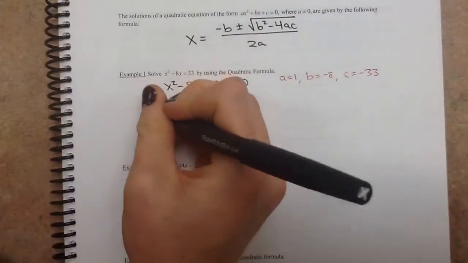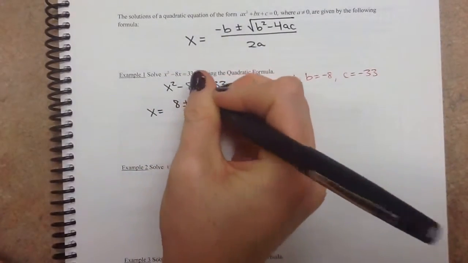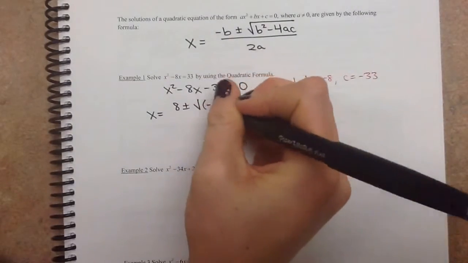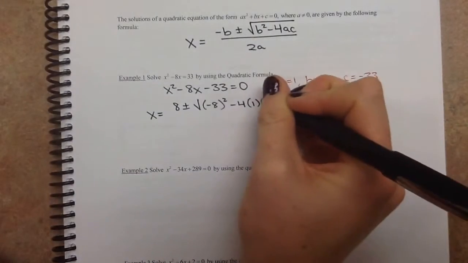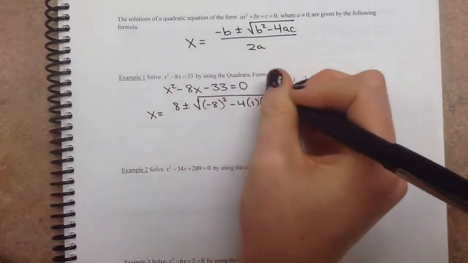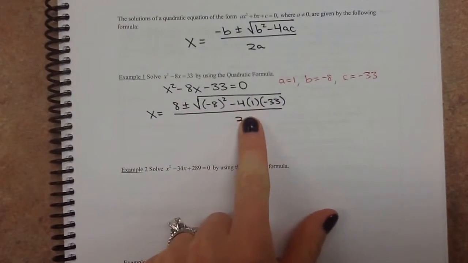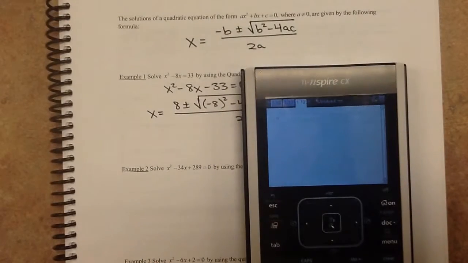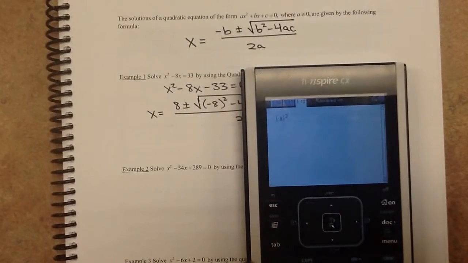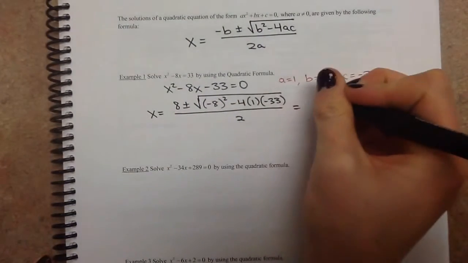So we've got x equals negative b, so a negative negative 8, which comes out to be a positive 8, plus or minus the square root of b squared minus 4 times a, which is 1, times c, which is negative 33, and then all over 2a, so 2 times 1 is just 2. All of this under the square root, you could just plug into the calculator. Make sure you have parentheses here: parentheses negative 8 squared minus 4 times 1 times negative 33. That's what's under the square root. So that is the square root of 196.